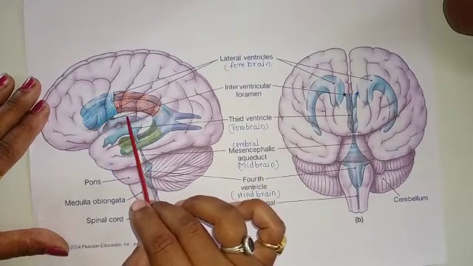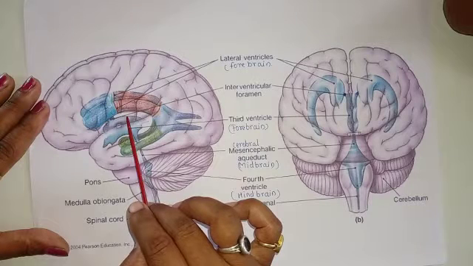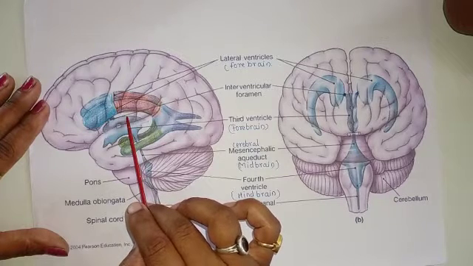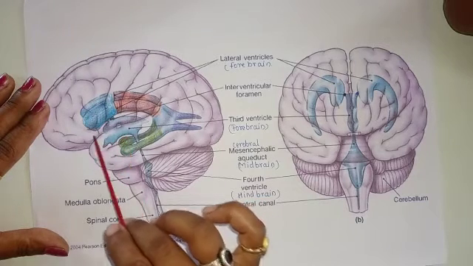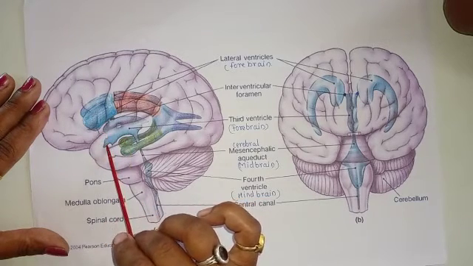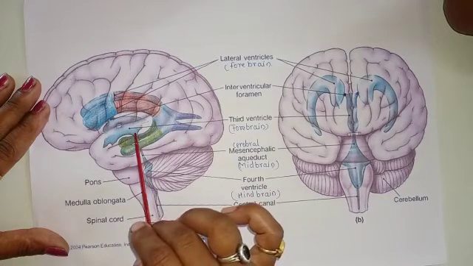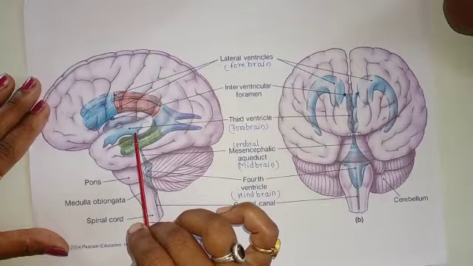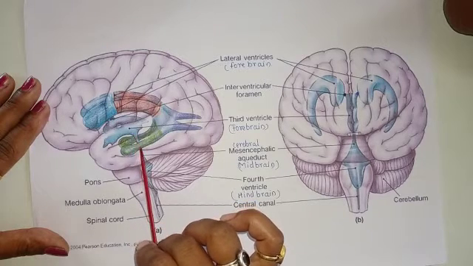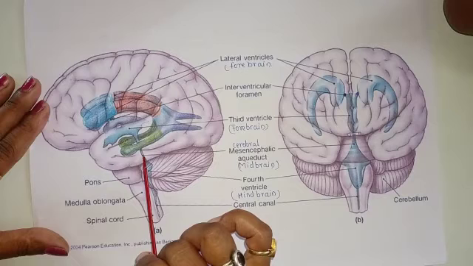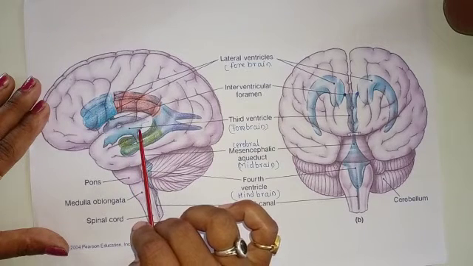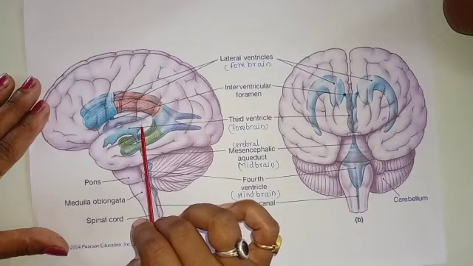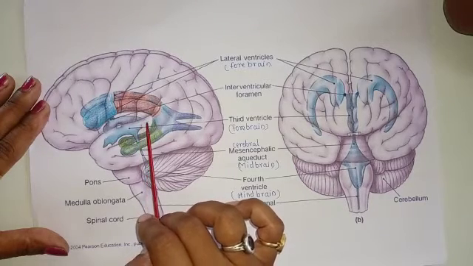The roof of the third ventricle is the fornix and the tela choroidea. The floor is the hypothalamus. Anteriorly there is the lamina terminalis, and posteriorly it opens into the cerebral aqueduct. This opening is the cerebral aqueduct. There is the presence of the posterior commissure, the pineal recess, and the habenular commissure.